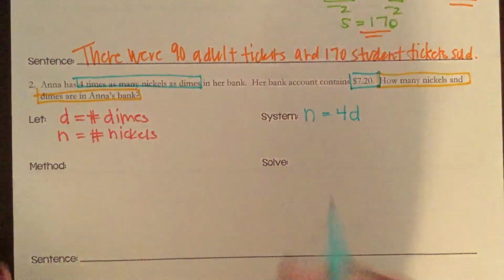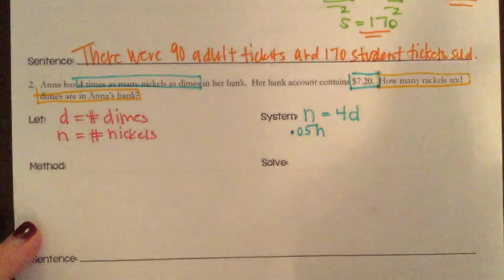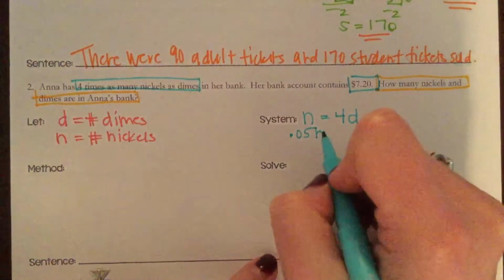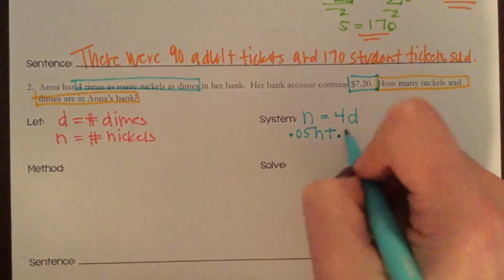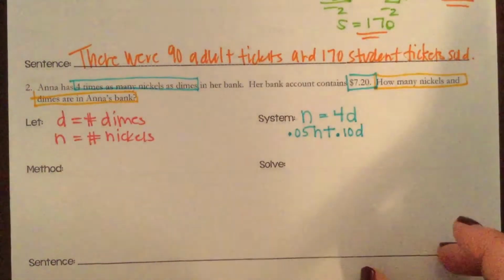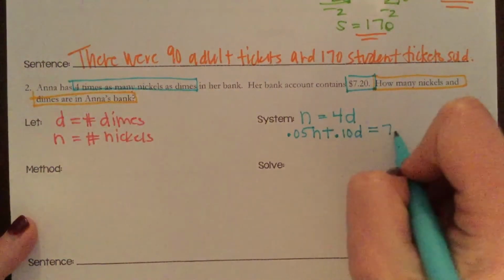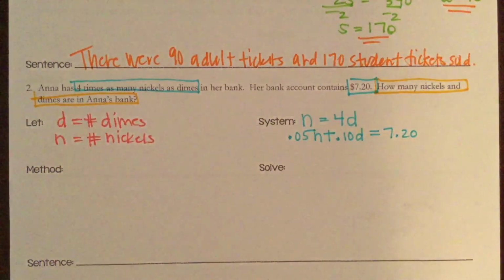We know that a nickel is worth 5 cents. So 0.05 times the number of nickels that she has will tell us the total dollar amount she has in nickels. In addition to that, she has some dimes. We know that dimes are worth 10 cents. So 0.10D will tell us the total value of her dimes. And together, we know that this total value that she has is $7.20.